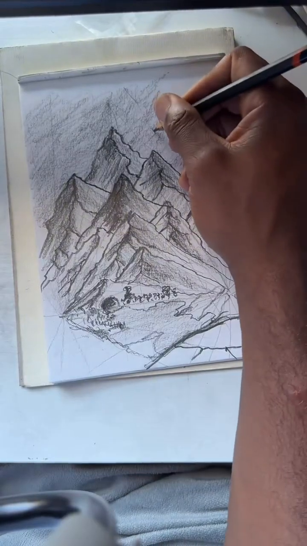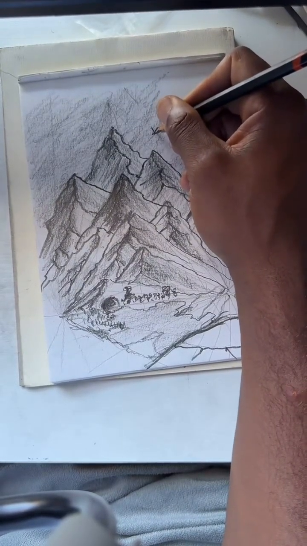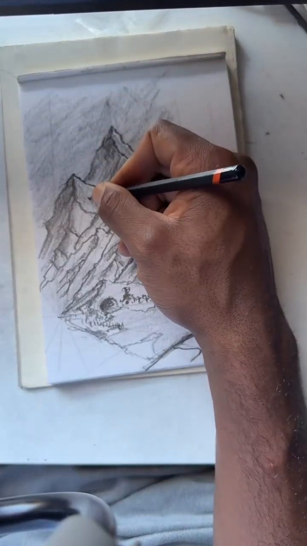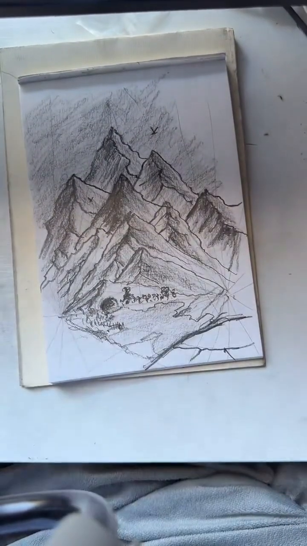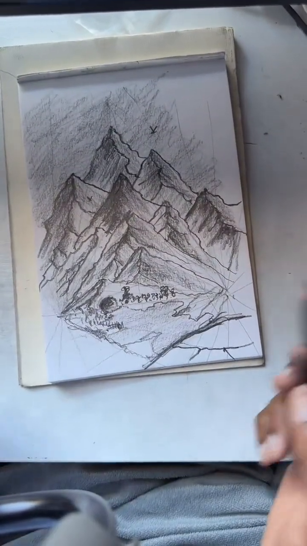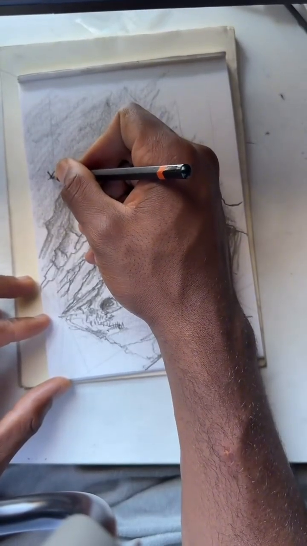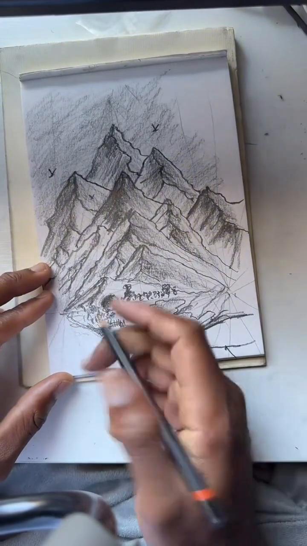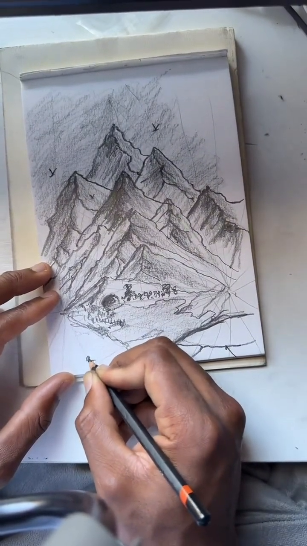Yeah, let's add a bird in there. He said add a bird. Yeah, a bird is fine. There you go. A bird. Yeah, add a couple of birds in there. Maybe there's a few goats.